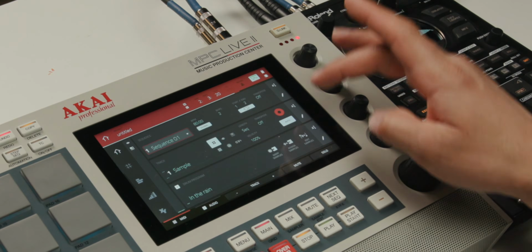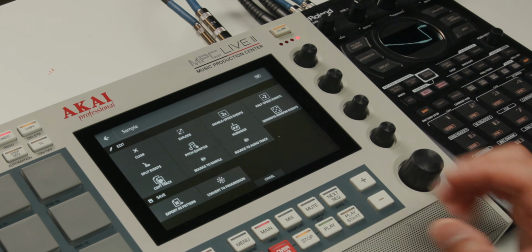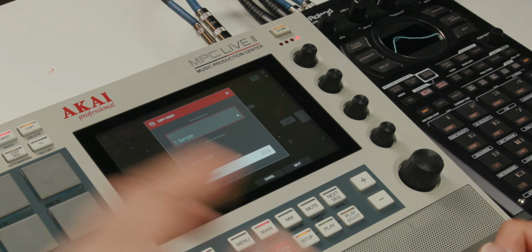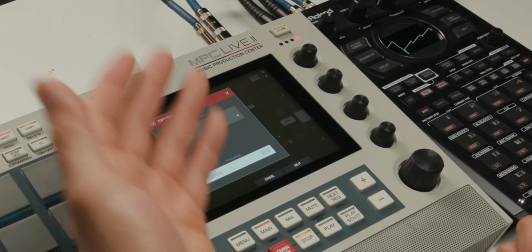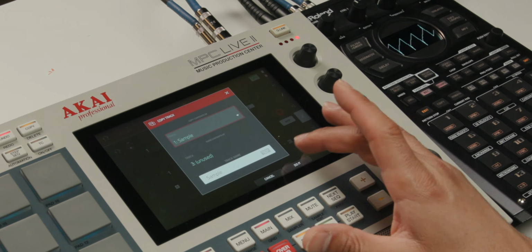I'm going to go to the track and hit this little pencil icon. When I hit this pencil icon, these options pop up, and right here I'm going to copy track. Once I select copy track, it's going to ask me, hey, do you want to put this on an empty track, which is track number 3? I'm going to hit do it.